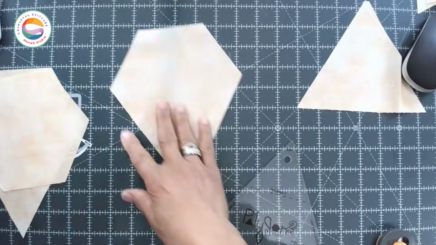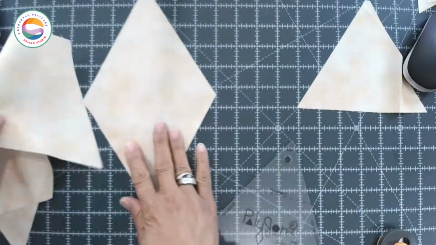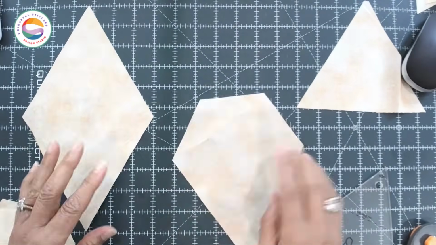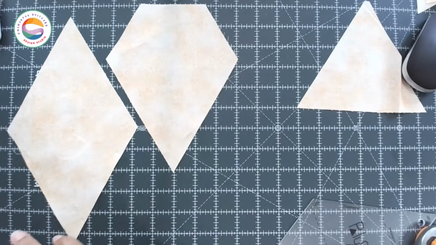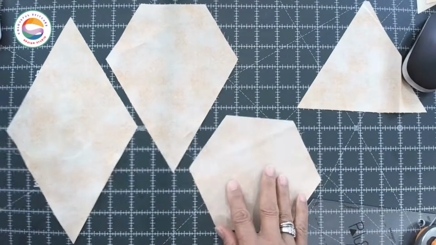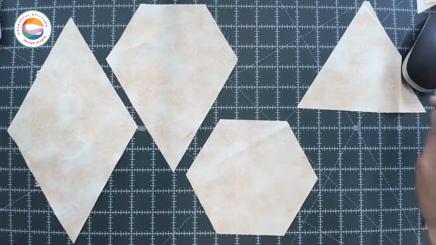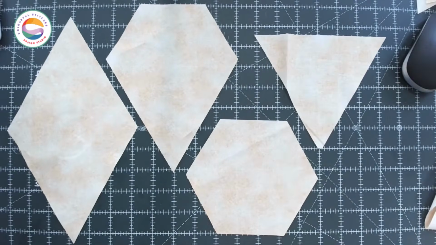You only need one of those, right? So there's your, let's find my diamond again. I lost it. The diamond, the cone, the hexagon, and the pyramid. That's the basic 4.